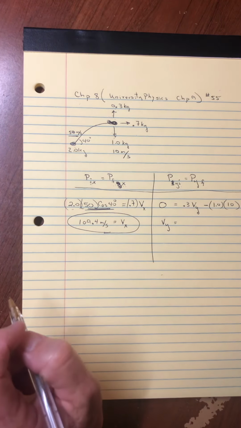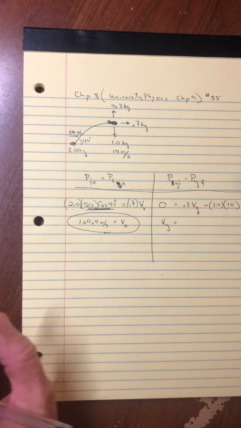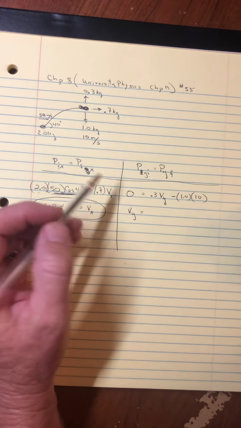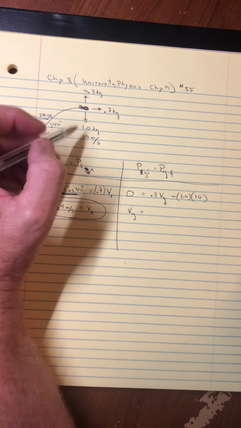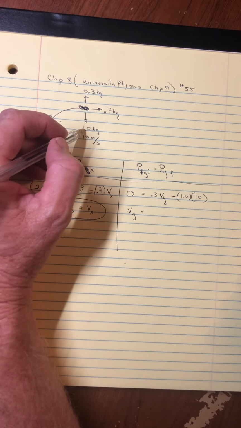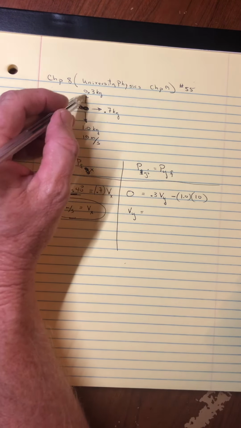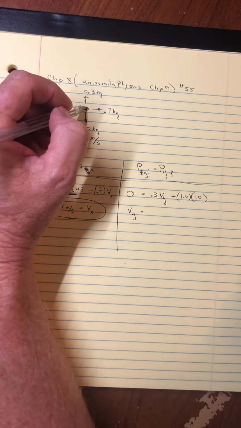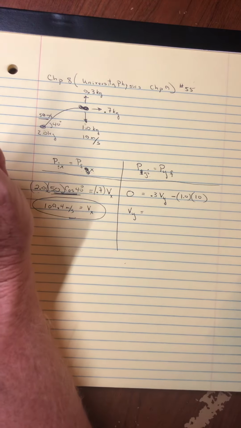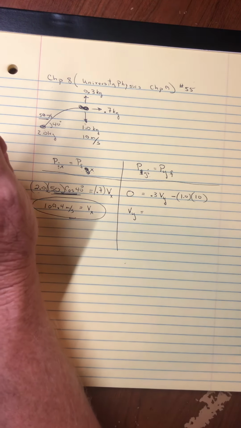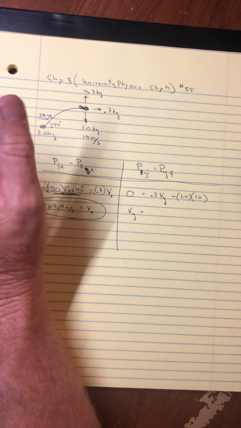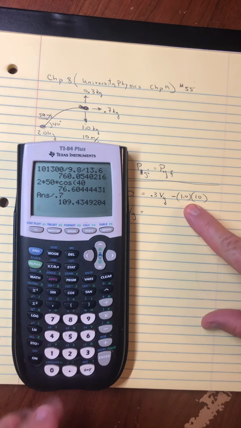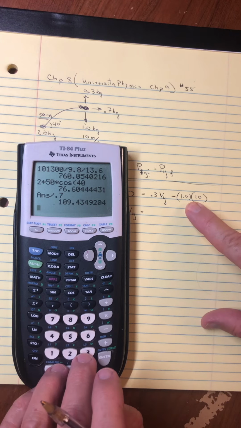Okay. Now, over here, same idea: in the vertical direction, it looks like we've got the heavier one going down at 10. So the lighter one, and quite a bit lighter, it's only 30% of the heavier one, has to be going up quite a bit. Looks like it's going to come out to be about 33 in order for these numbers to match out here. Let's see what I get here.